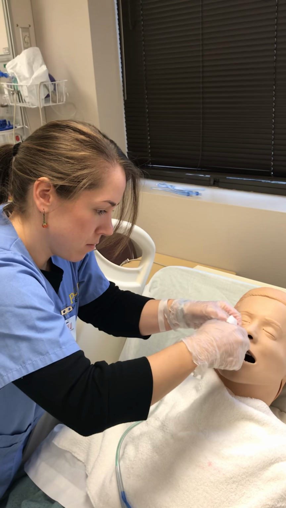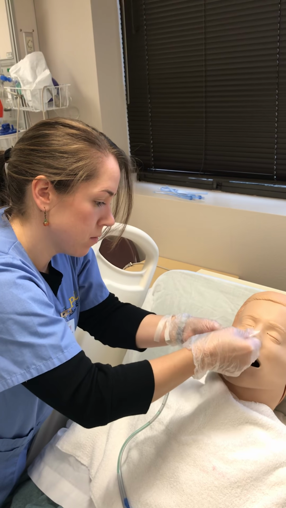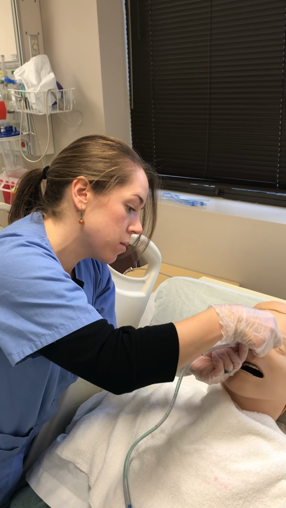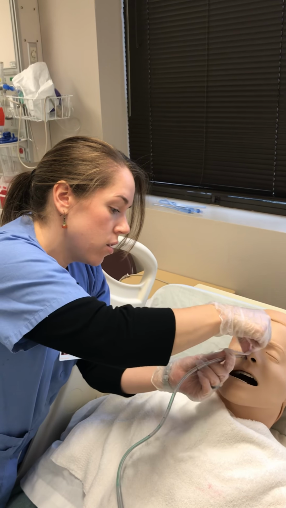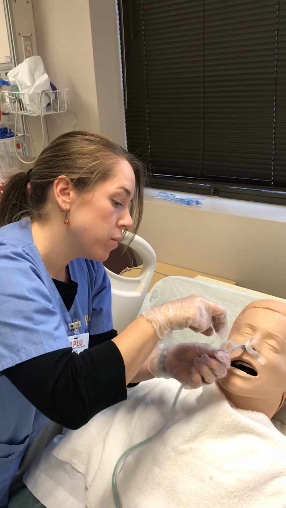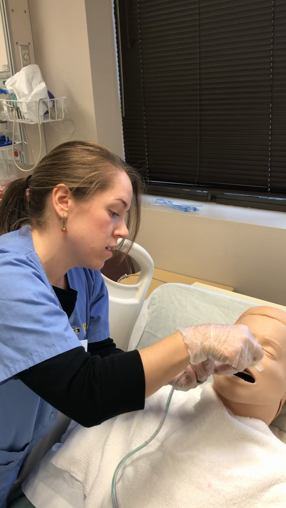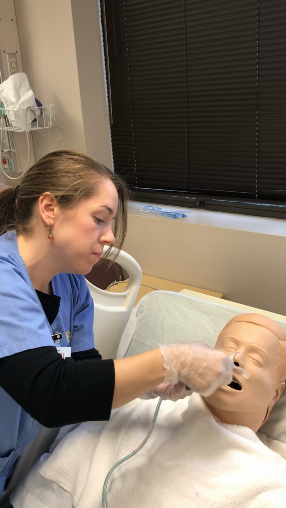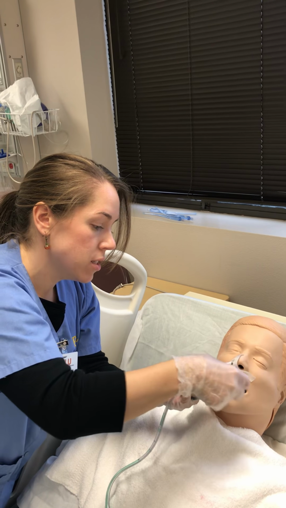My tape is ready, so I'm going to put the end on the nose, and then careful not to get any ripples. I'm just going to do a spiral tape job, going in opposite directions.